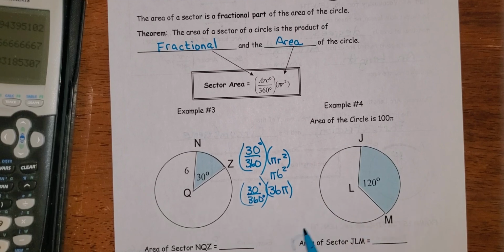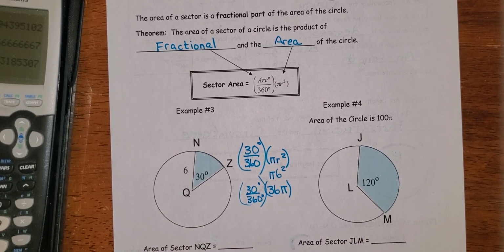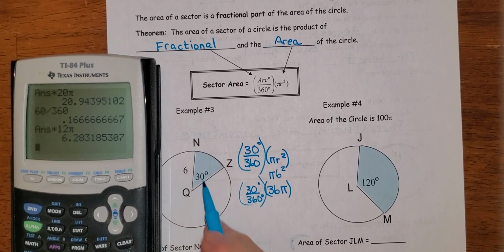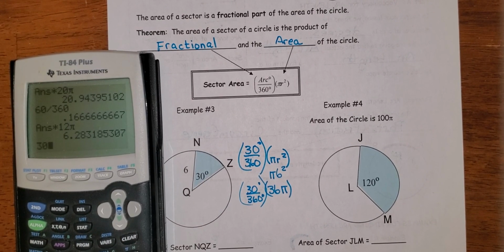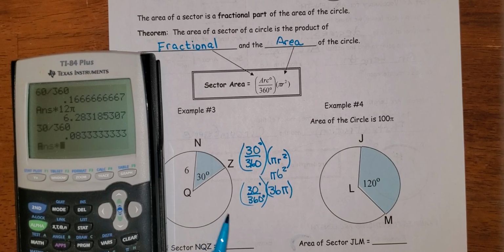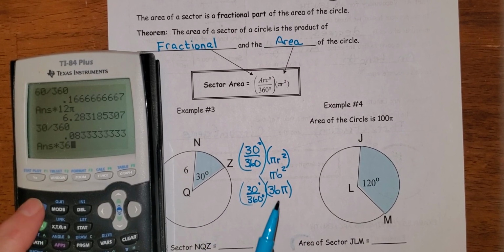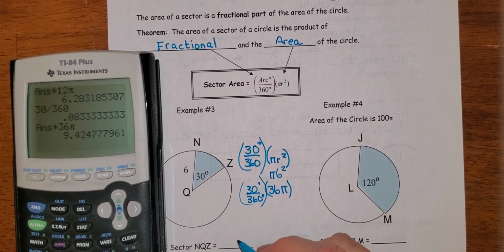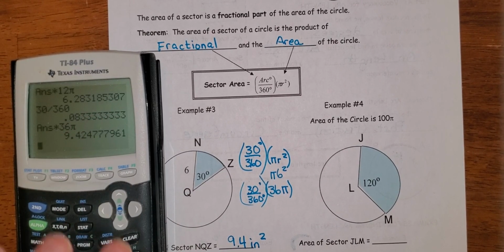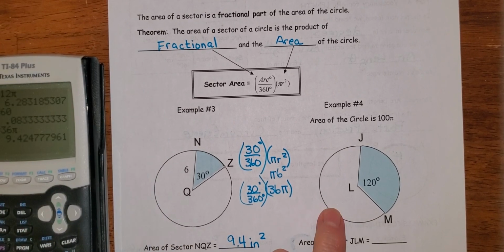And then I multiply this by the whole area, and I get the sector area, which is the piece of pizza. So 30 divided by 360, I hit enter, and that's the fractional part in decimal form, times 36 pi, and that's 9.4. So that's the area. Let's say this was inches. If it was inches, I would say inches squared because it's area. Okay, 9.4. All right, this one's a little trickier.